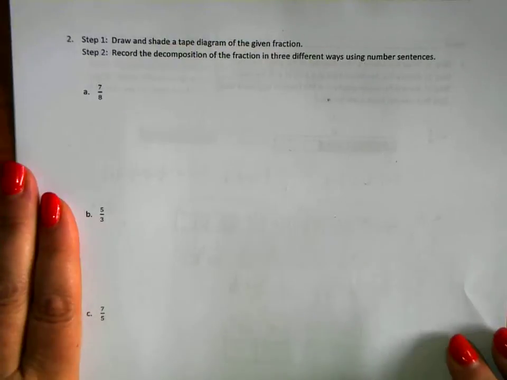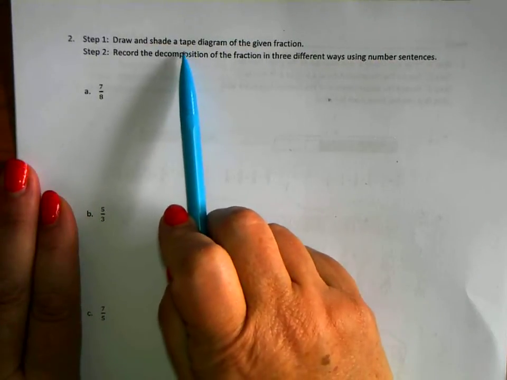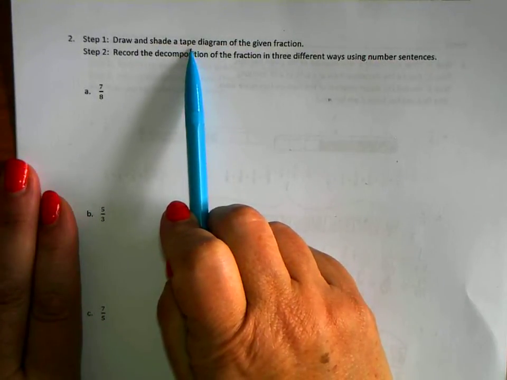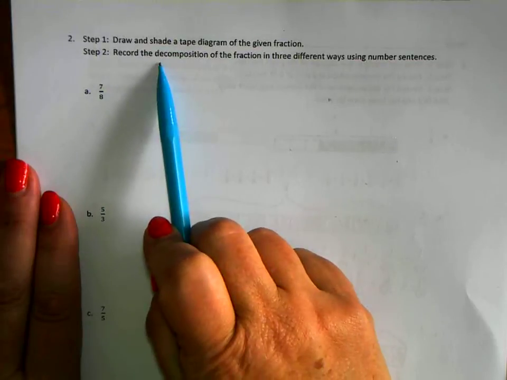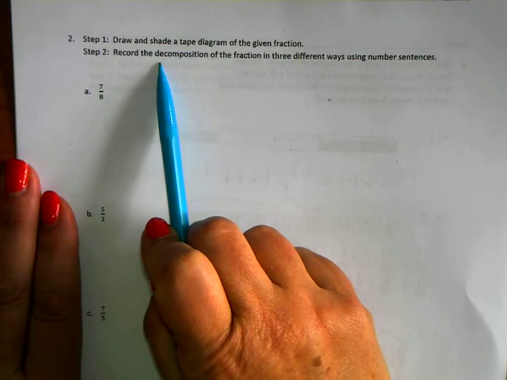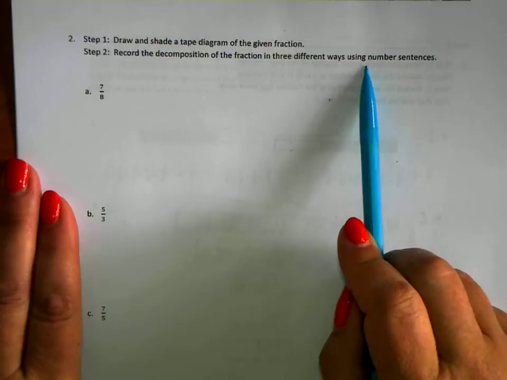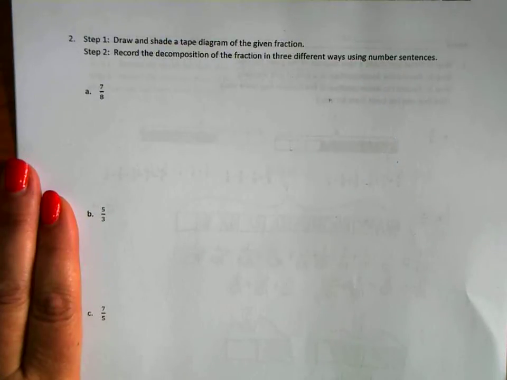Okay, the back side is exactly like what you did on the front side earlier this morning before recess. So you need to draw and shade a tape diagram of the fraction, and then record the decomposition of the fraction in 3 different ways. So 3 different ways means the way you've decomposed it first, like 1/8 plus 1/8 plus 1/8 plus 1/8, and then 2 other ways. Okay?